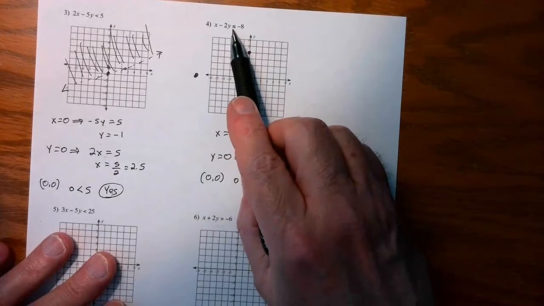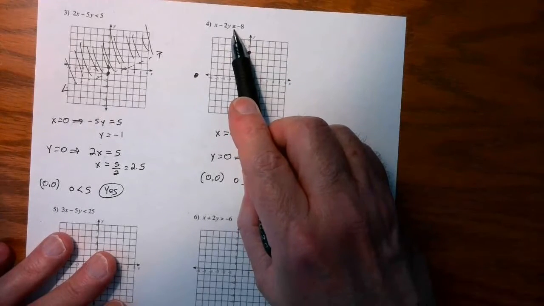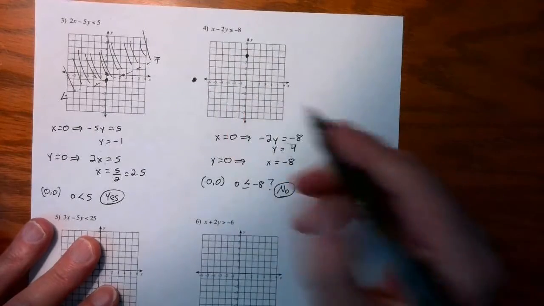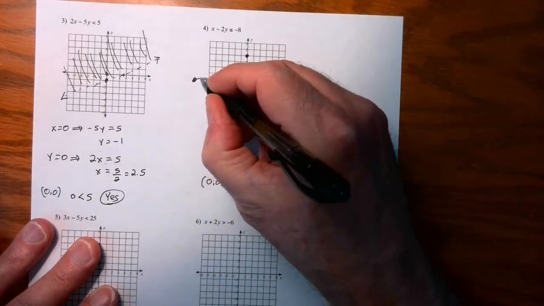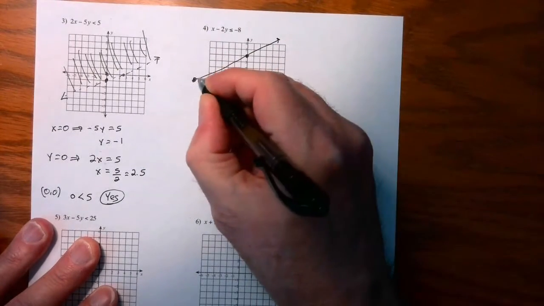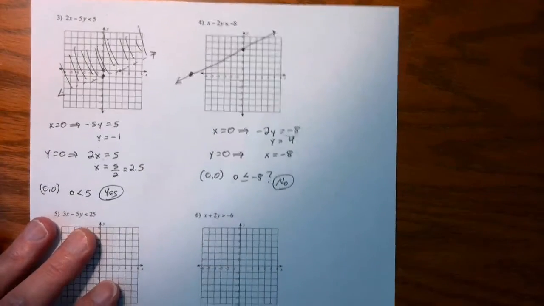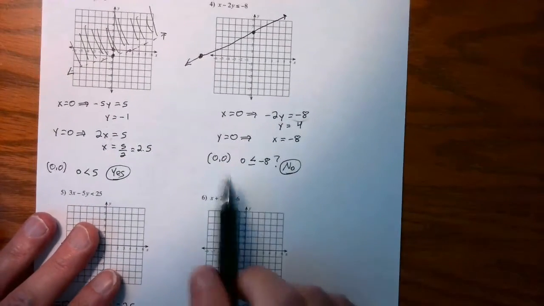This says less than or equal to. That's the sign. Less than or equal to. So a solid line. Check the origin. 0, 0.